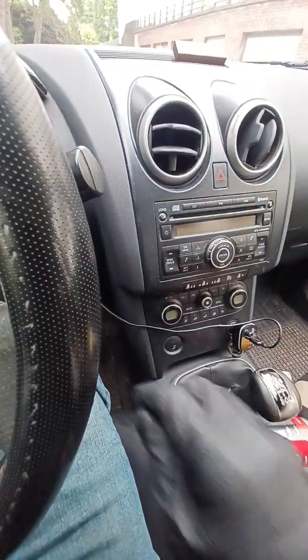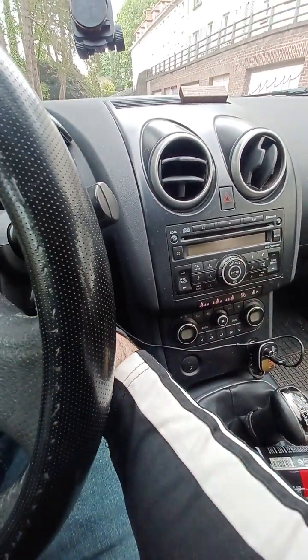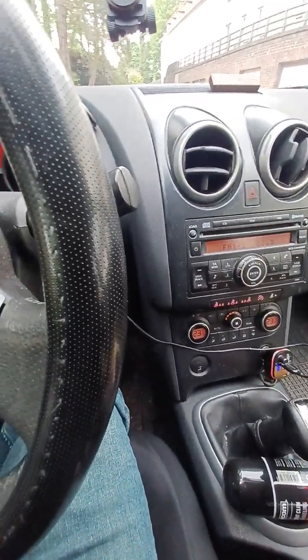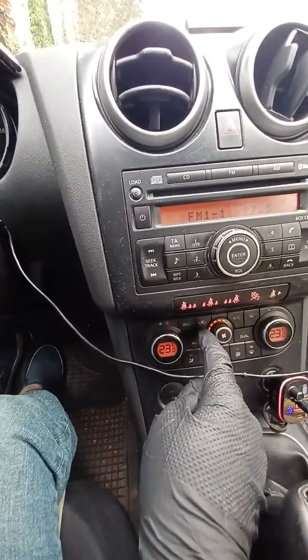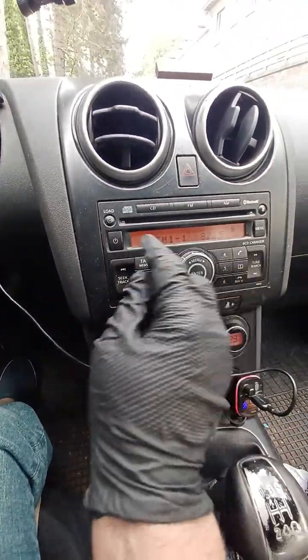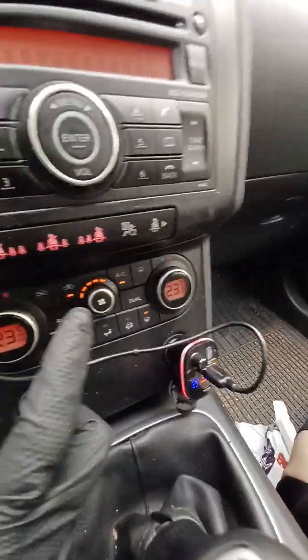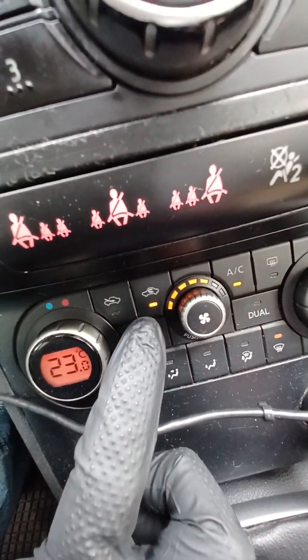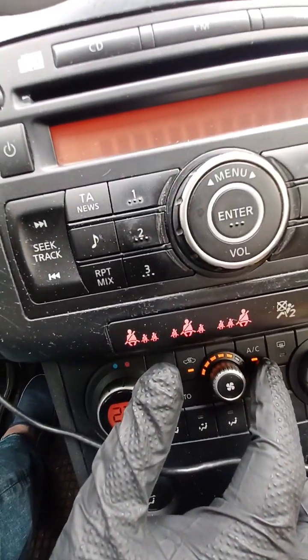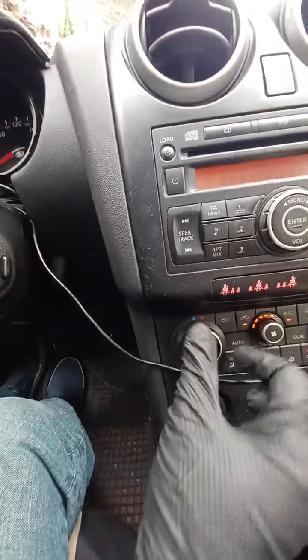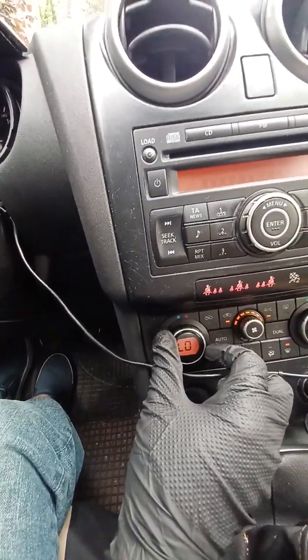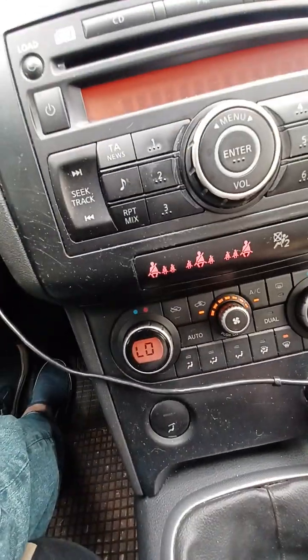Then we are turning the car on. Put the vents to circulation inside. Okay, that's the circulation inside. Open the AC and set it on the lowest possible temperature.